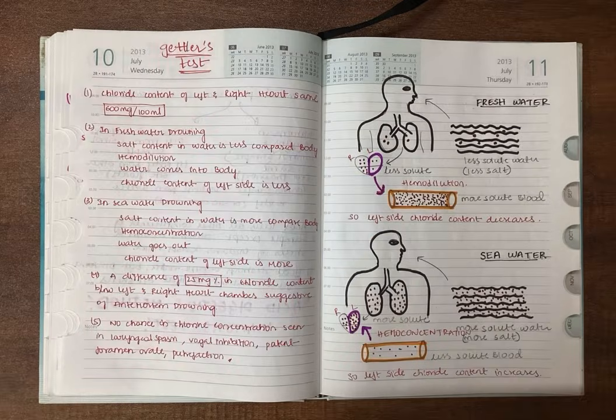So let us read this. In freshwater drowning, the salt content of the water is less compared to the body. It will lead to hemodilution. Water comes into the body. The chloride content of the left side is less.